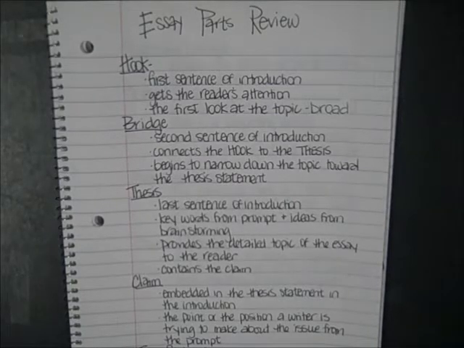First, hook. First sentence of an introduction gets the reader's attention. The first look at the topic. This is a really broad statement. No rhetorical questions, you know better.